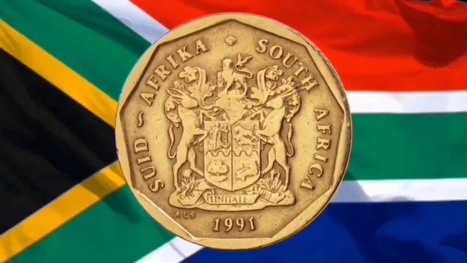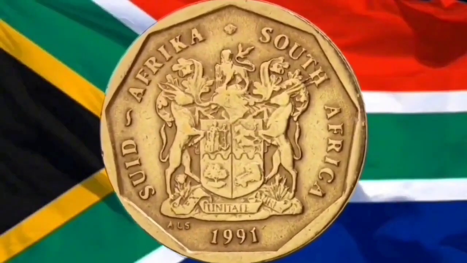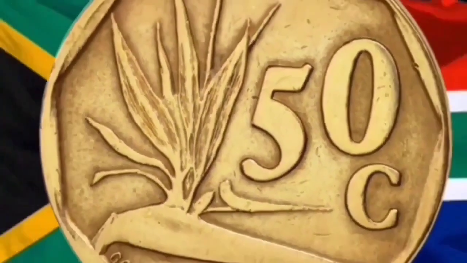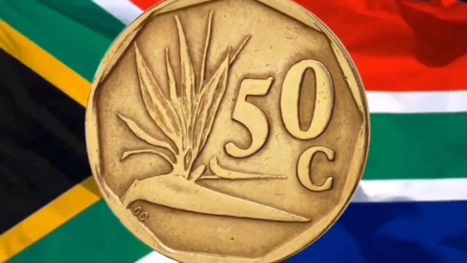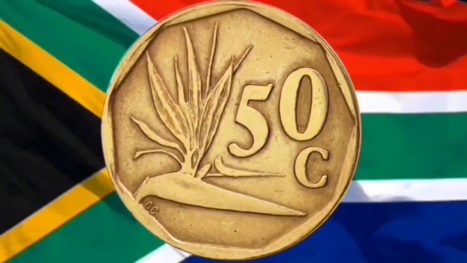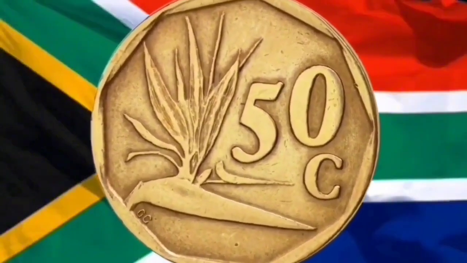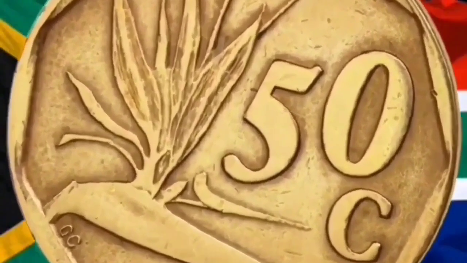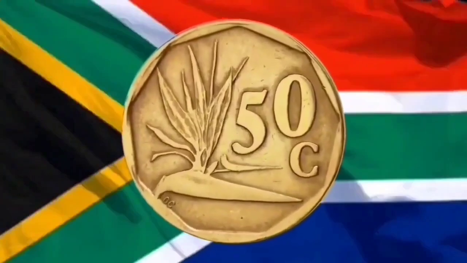Collectors value the 1991 50 cents coin not just for its aesthetics, but also for its symbolic representation of South Africa's rich cultural and political history. Coins like this help preserve moments in time, reflecting the design choices and national sentiments of their era.